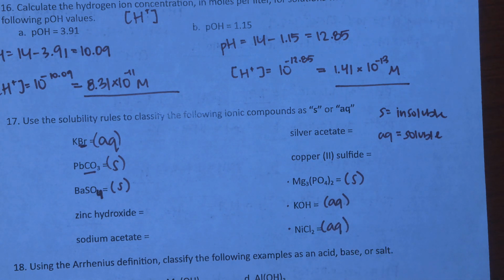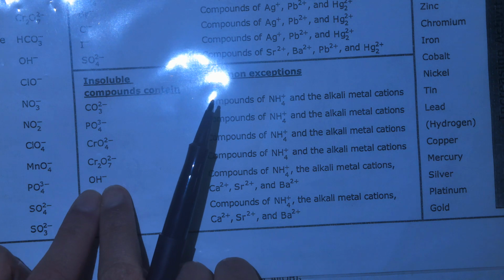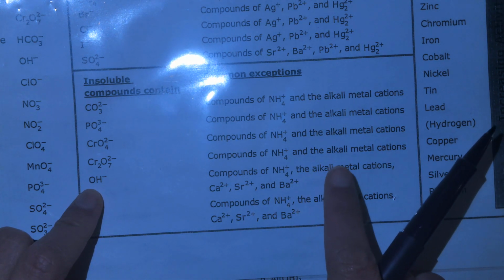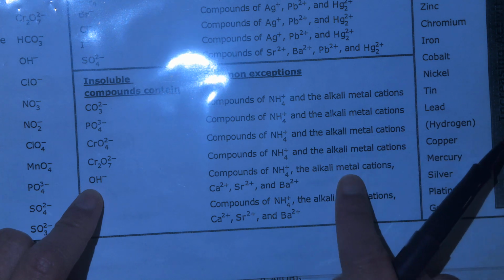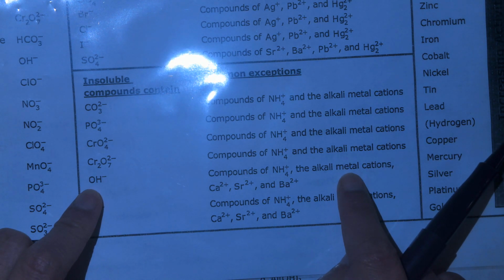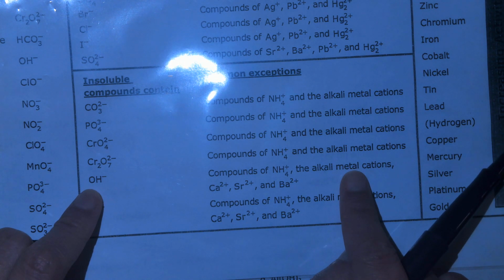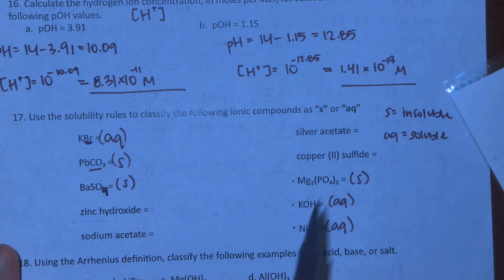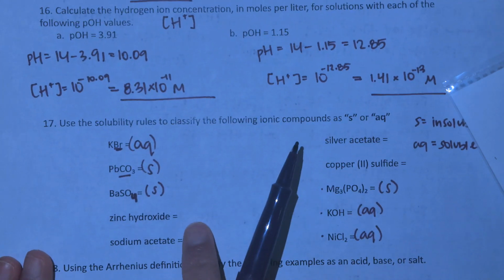AQ. Alright, so I just want to talk about potassium hydroxide real quick. So, hydroxide, OH, it's insoluble, however, it has exceptions. K, potassium, is one of the exceptions. It falls under alkali metals, so therefore makes it soluble, so it's opposite. Okay, so for these other ones, you gotta know your naming, which we did before.